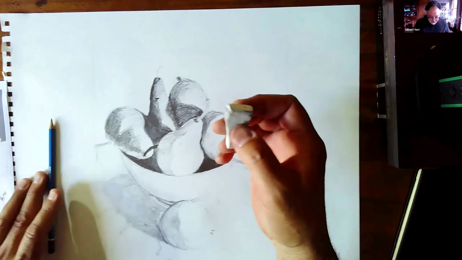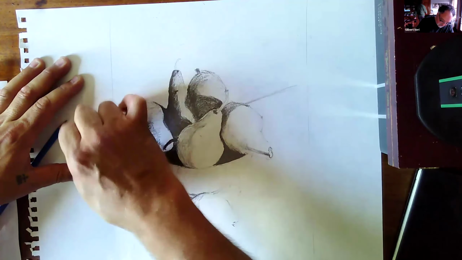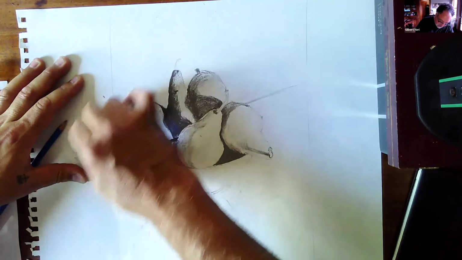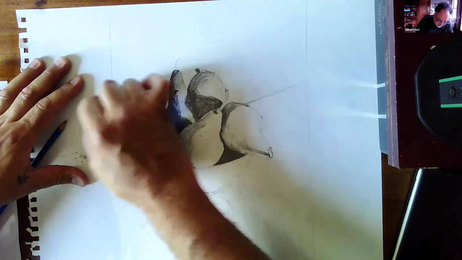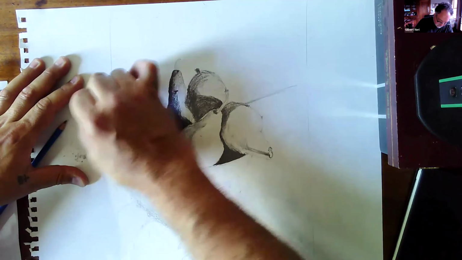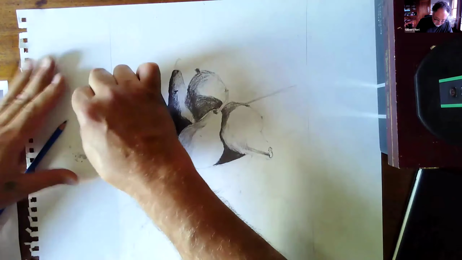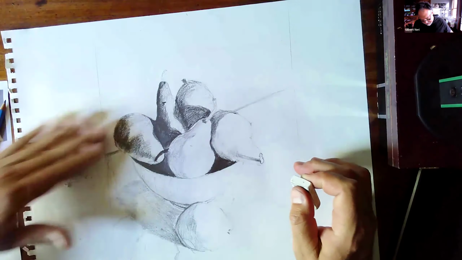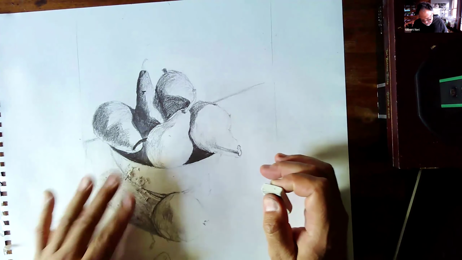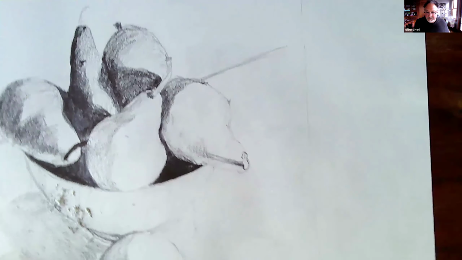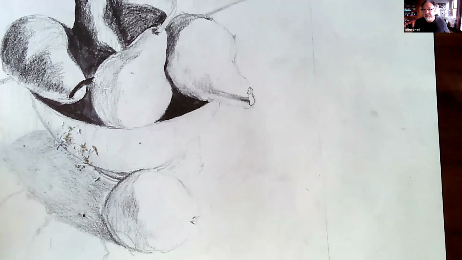So here's another trick I wanted to show you guys, and that is that off to the side, I'm just going to create a bunch of eraser. I just call it eraser goo or eraser dust. And then the eraser dust, what I can do with it is I can gather it like this. I can spread it over here, and I'll show you what I'm going to do on the bottom of the bowl.